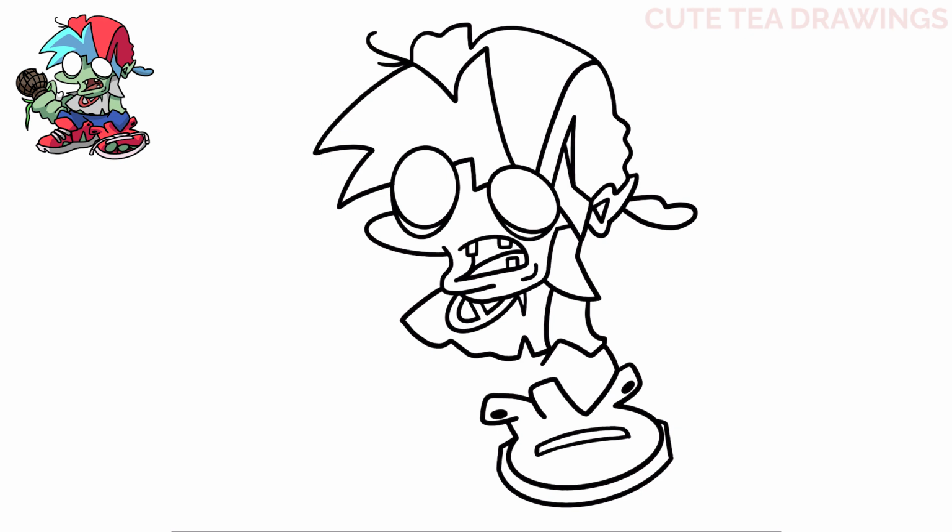So let's start on the left and we're going to draw a curve over, out to the left like this. And then the same thing on top. And then a curve at the bottom to close it off. Now let's erase the shoe lines inside.